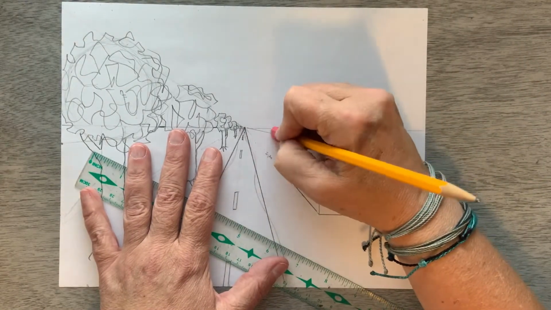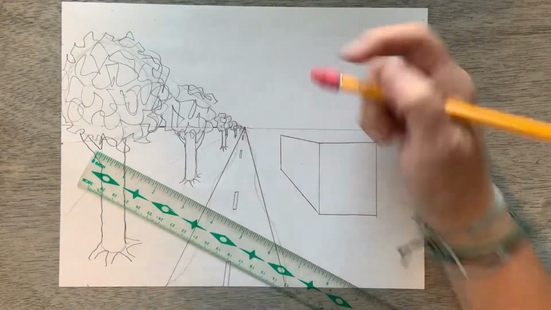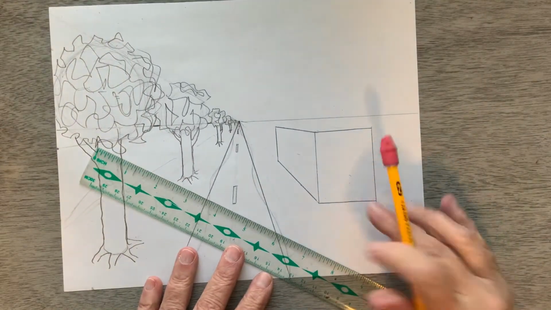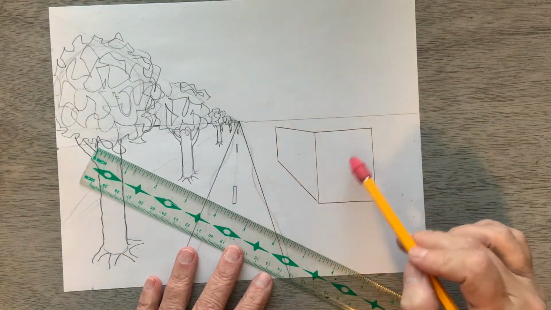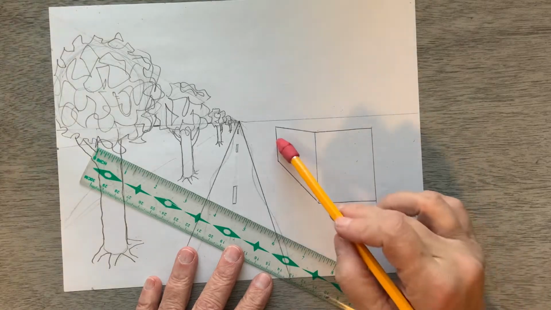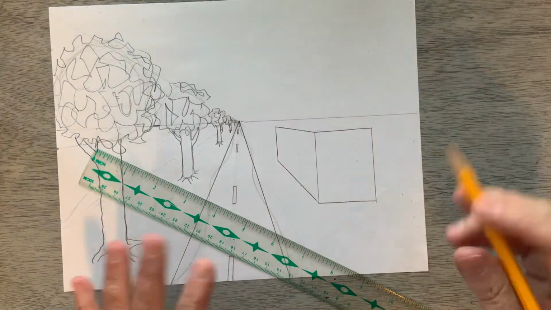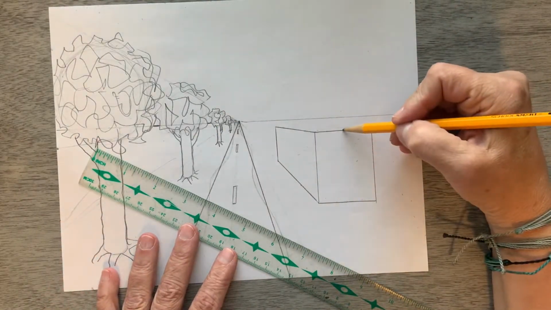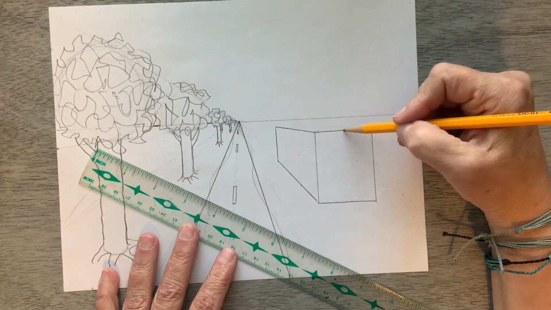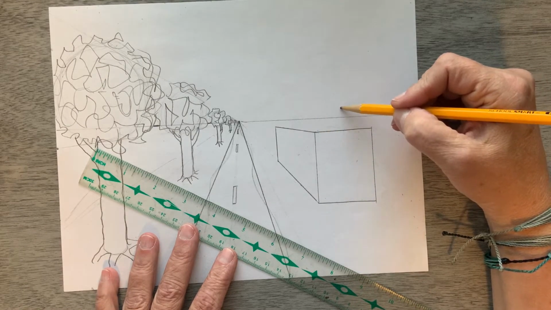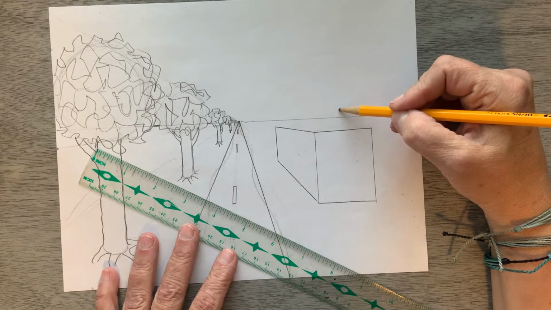Ooh, there we go. So, okay, that might be the front of the house, but this is the side that we see the whole part of, and this is the other side. Let's go ahead and make a roof. I'm going to eyeball where the middle of this line is, and I'm just going to come up a little bit, right? However tall I want my roof to be.